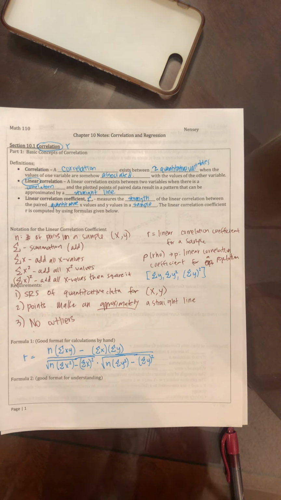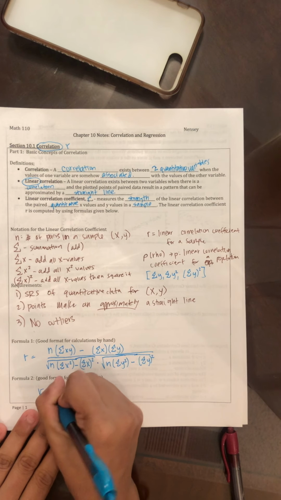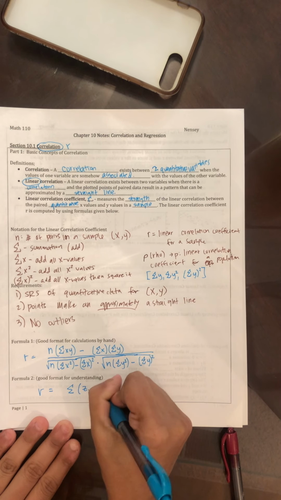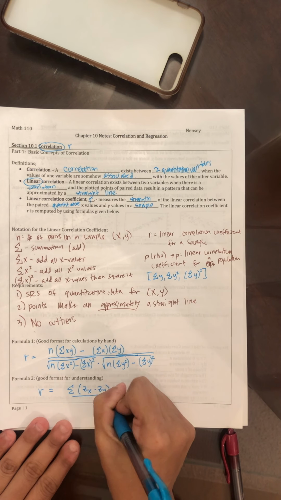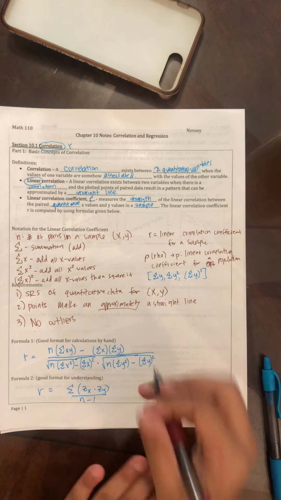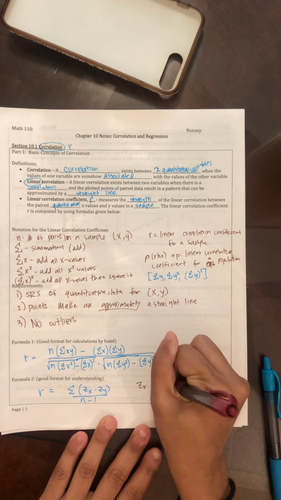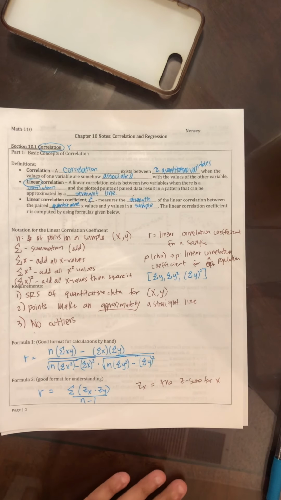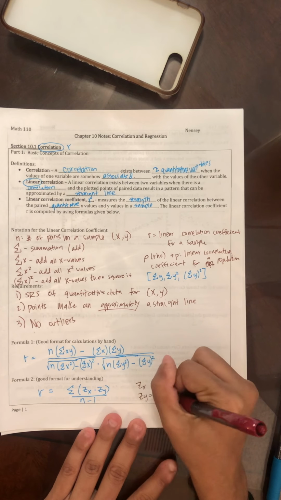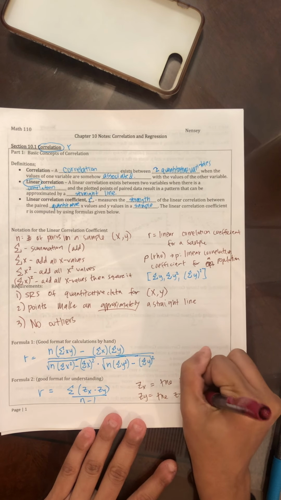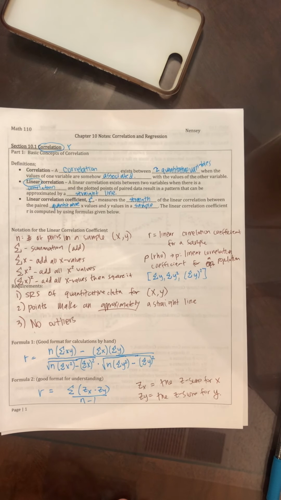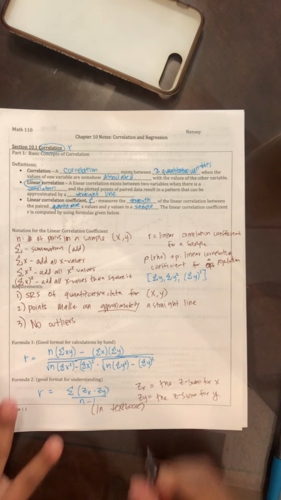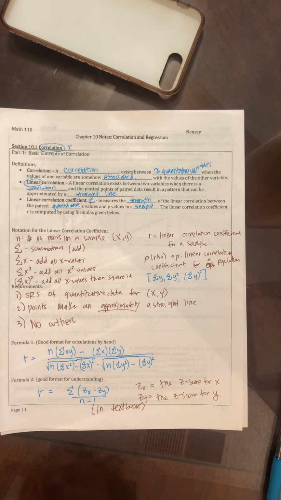Here's a good format for understanding it. R equals the sum of ZX times ZY, all over N minus 1. And you're like, what is Z? ZX equals the Z score for X, and ZY is equal to the Z score for Y. I'm not going to calculate that. Now, I'm not going to use this, but it's going to be in the textbook if you want to look at that example. I'm not going to actually go over it.